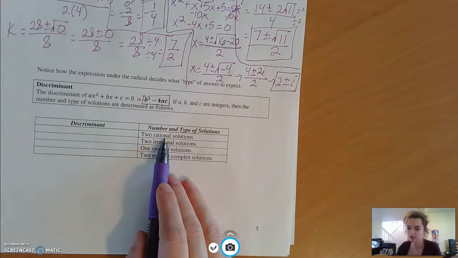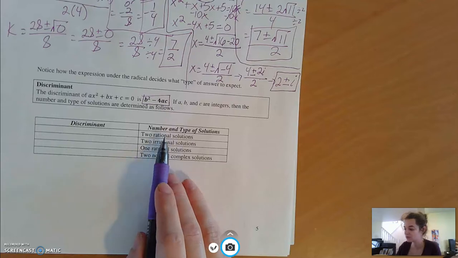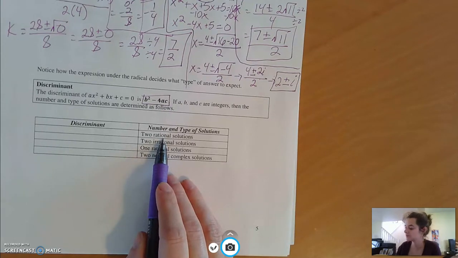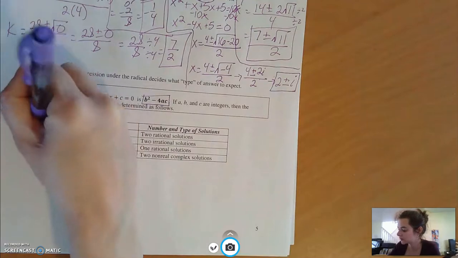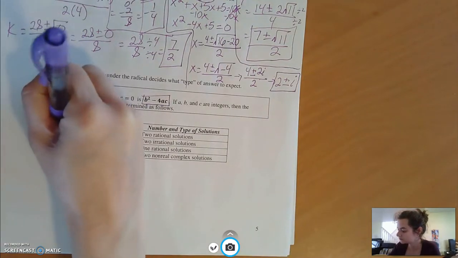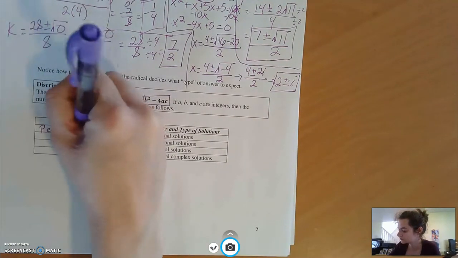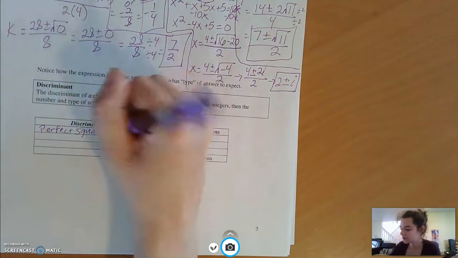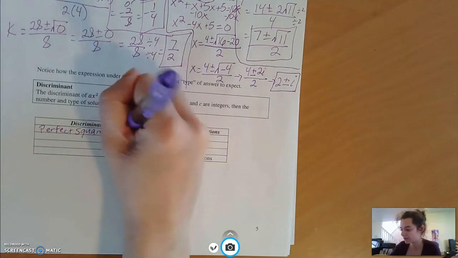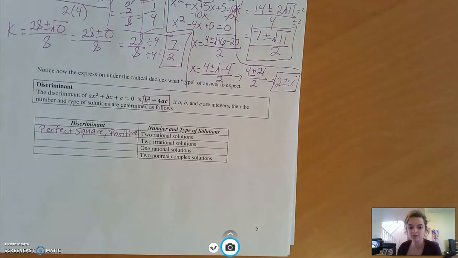Okay? So to get two rational solutions, so rational means it can be written as a fraction, that means that we took the square root, it came out nice and pretty and didn't stay underneath the square root, which means I had a perfect square under the square root. Okay? So it's going to be a perfect square. I also know that it's going to be positive because I got a rational solution, not an imaginary solution.